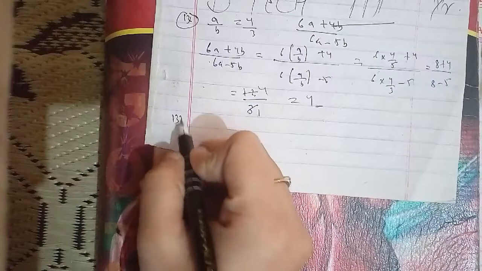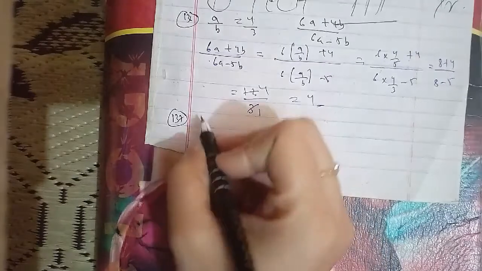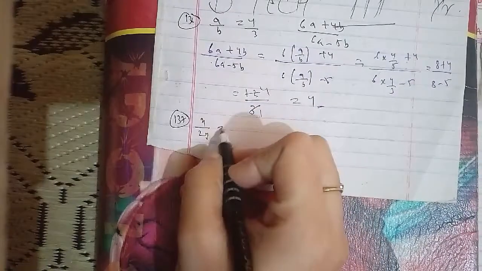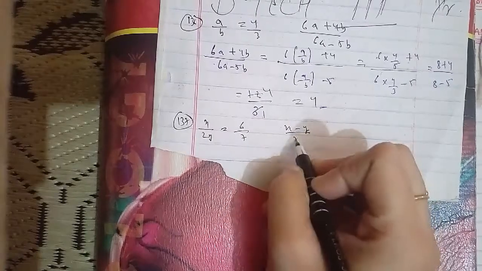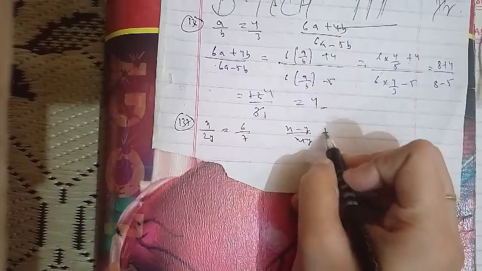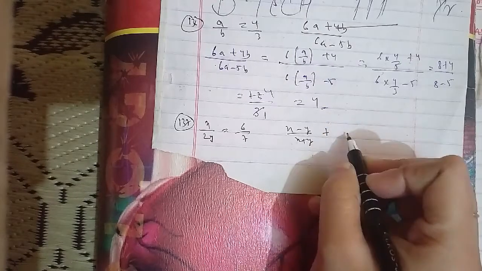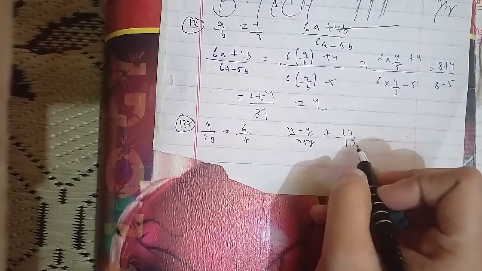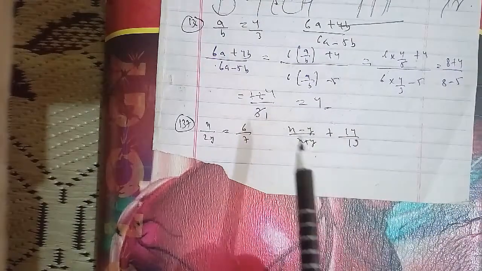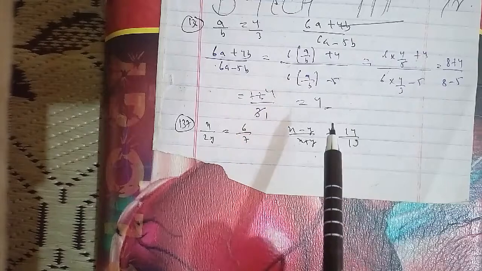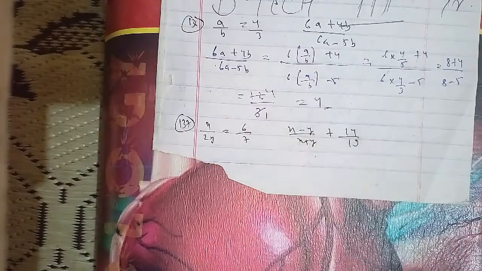So we'll solve that as well. x upon 2y equals 6 upon 7, that gives x upon y equals 2 into 6 upon 7, which equals 12 upon 7. That will be the right value for this question as well. Further we will solve it out, because we have found 12 upon 7.